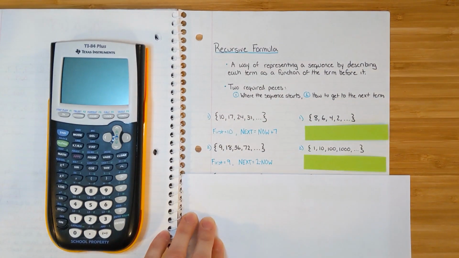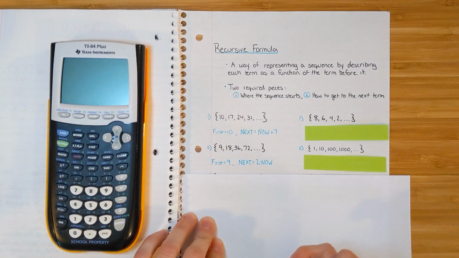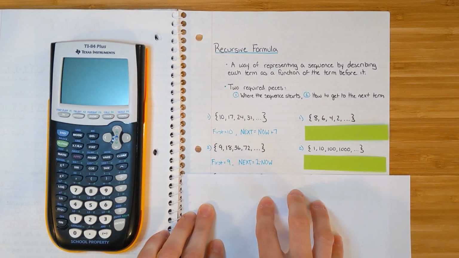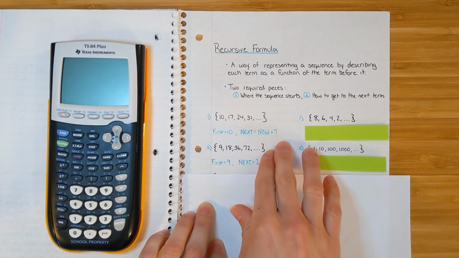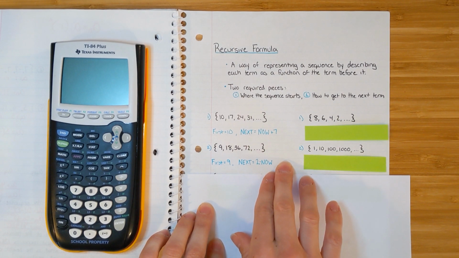The beautiful thing about recursive formulas, and the reason that we introduced this to you guys in 9th grade, is because you can use this process for sequences that may not fit into the arithmetic or geometric bubbles.